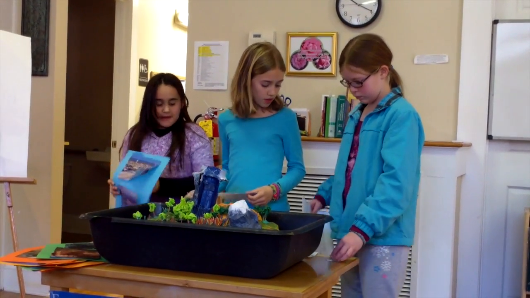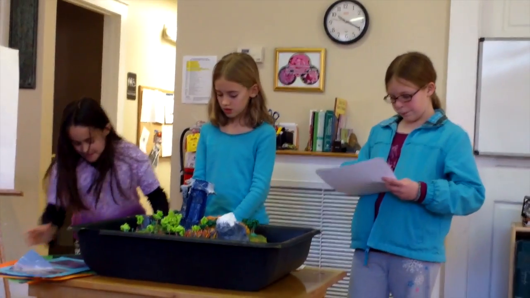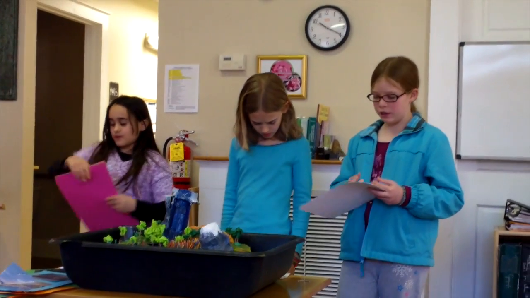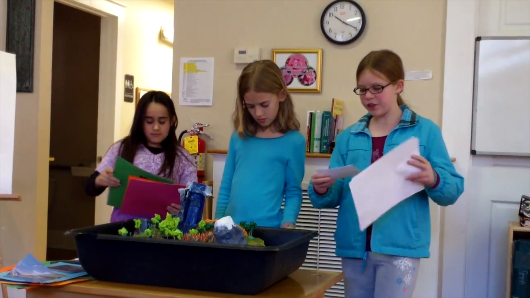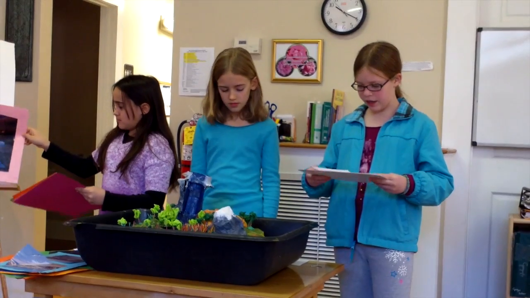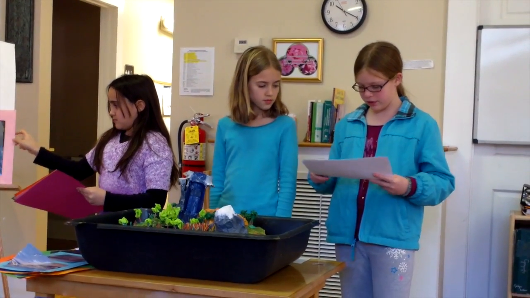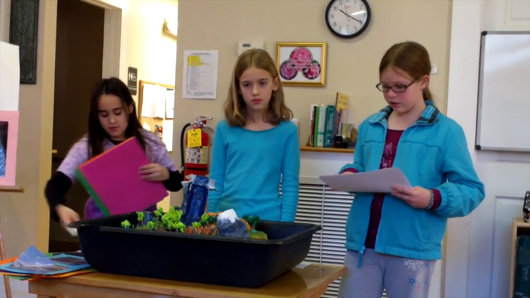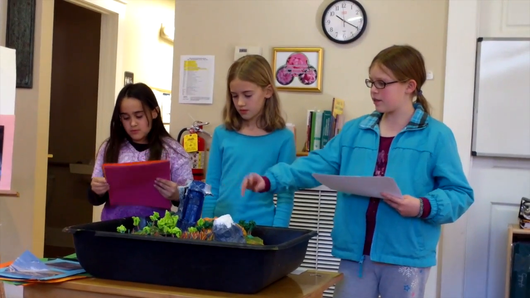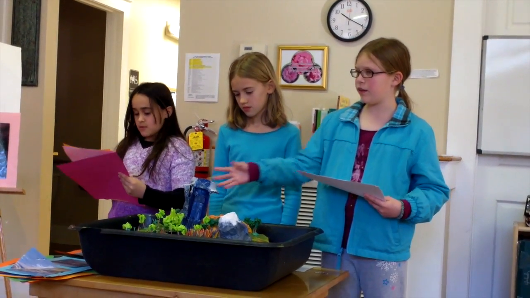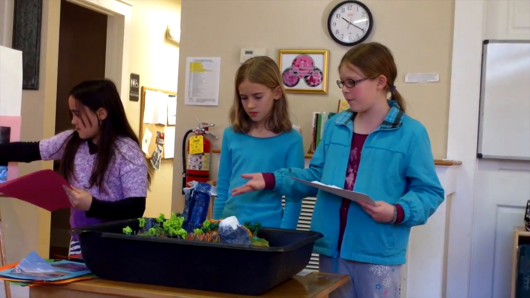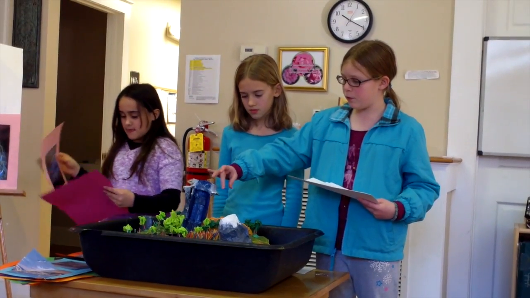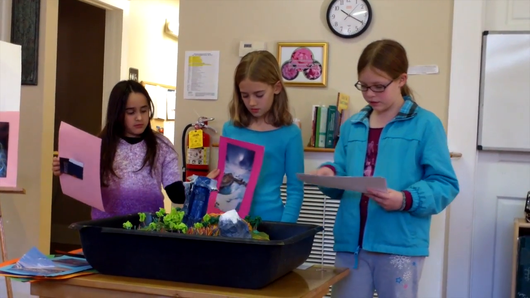Now Kira can talk about glaciers. First, I'm going to start with what is a glacier. A glacier pretty much is a big chunk of ice that is slowly moving down the mountain like a frozen river. So let's say this is a big mountain in the Himalayas, and it would be moving down really slowly.